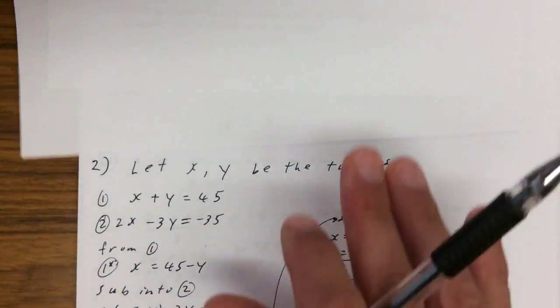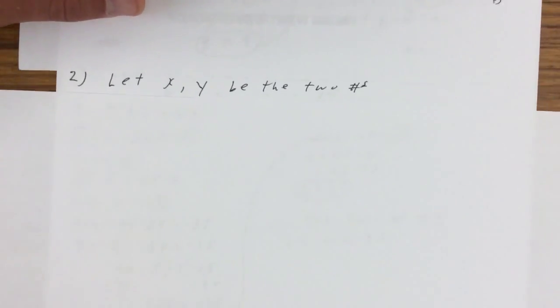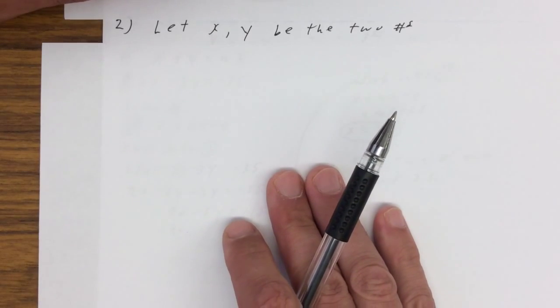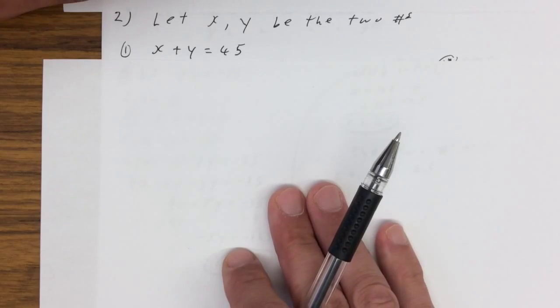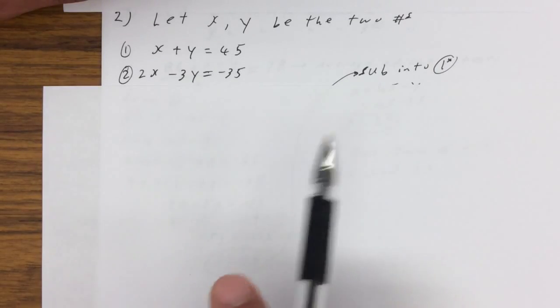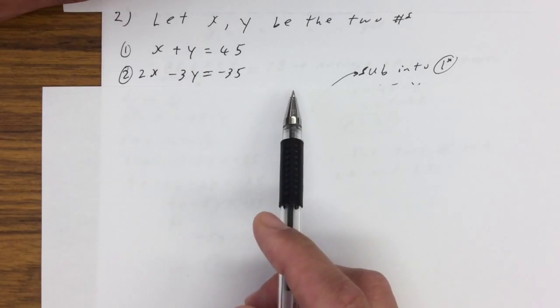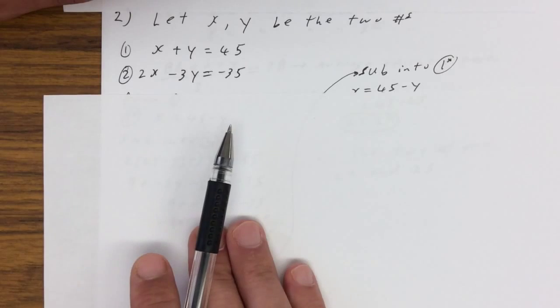We do this let statement: let x and y be the two numbers. You know they add to 45, which the question said, and then it said twice the first minus 3 times the second is negative 35. Now you have two equations with two unknowns, and you can use substitution or elimination to solve this.